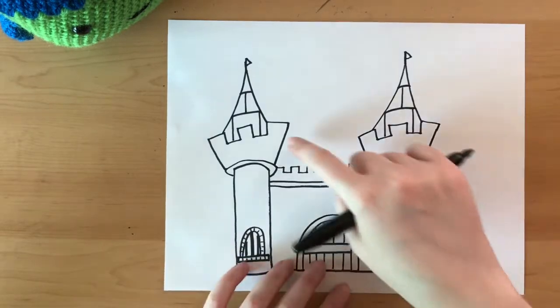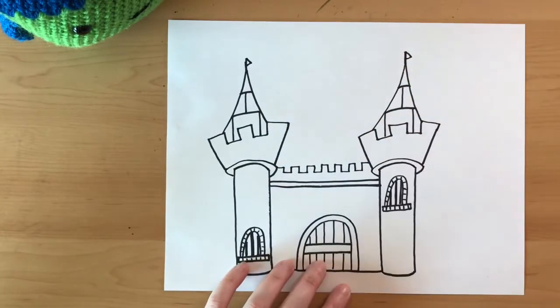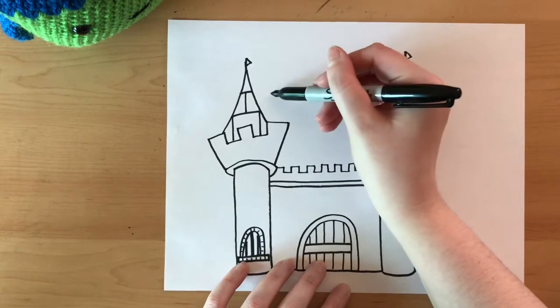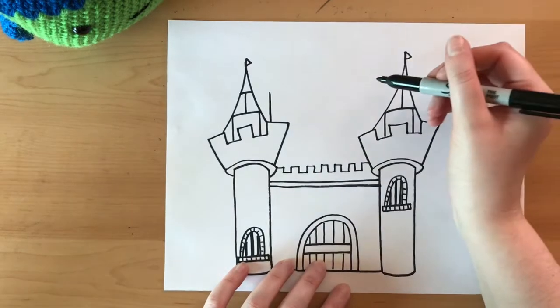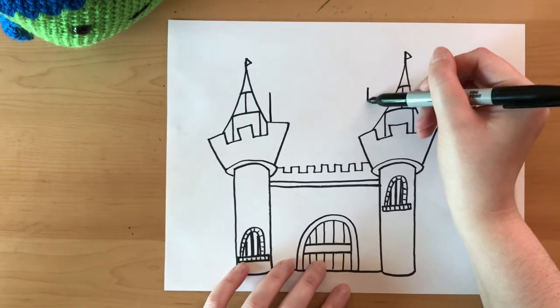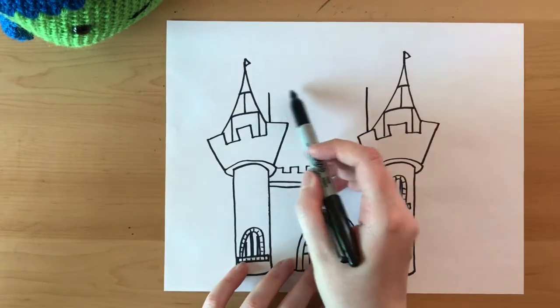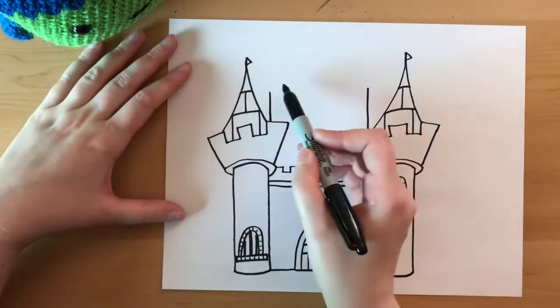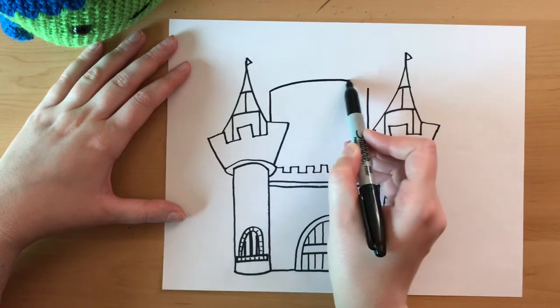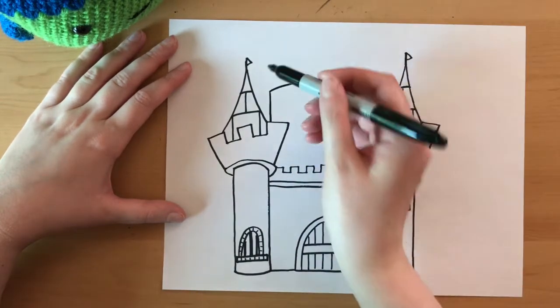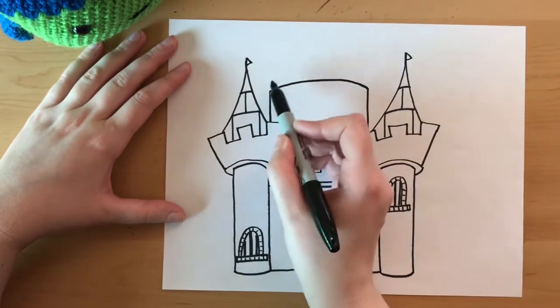So now I'm going to make the bigger tower that's in the center of my paper. So on the side here, I'm going to make a vertical line. I'm going to make the same one on this side, vertical line. Kind of want them to be the same height. I'm going to make a frowny face line. Make a copycat frowny face line, but come out just a tiny bit.